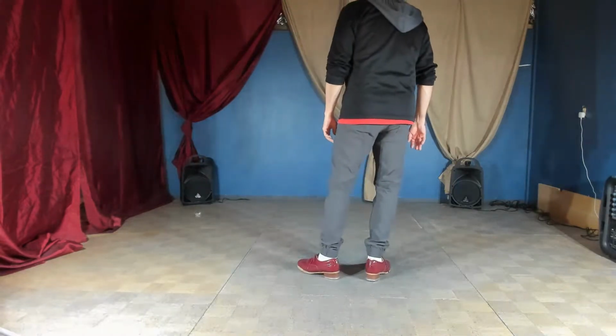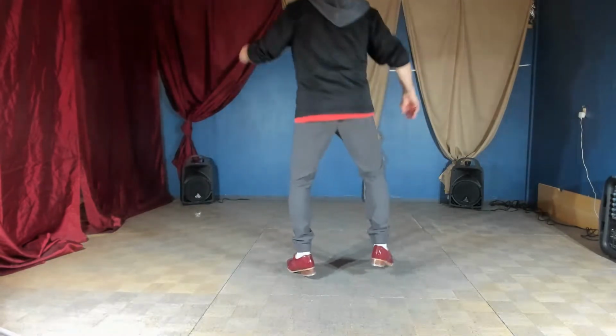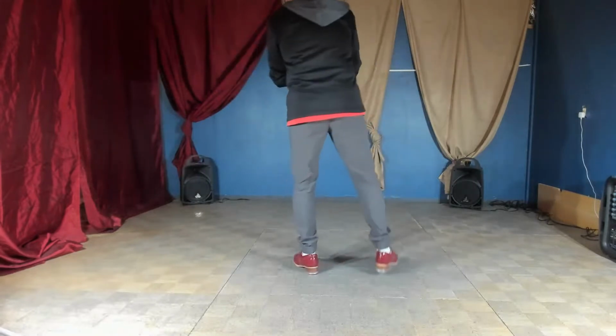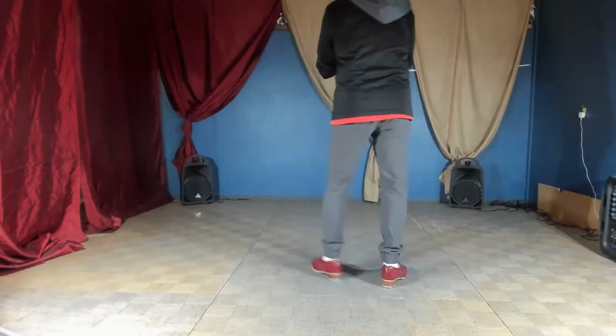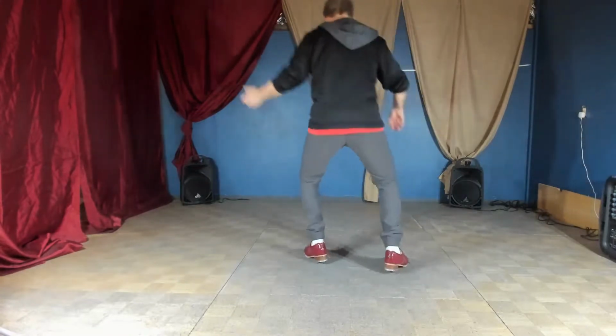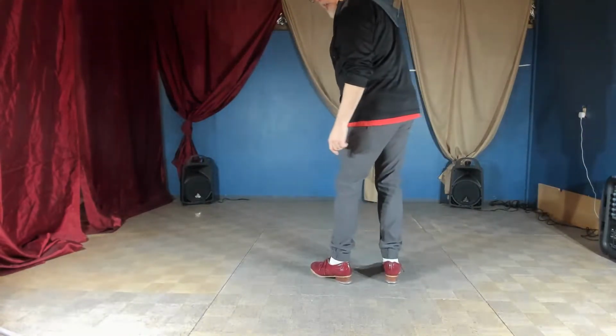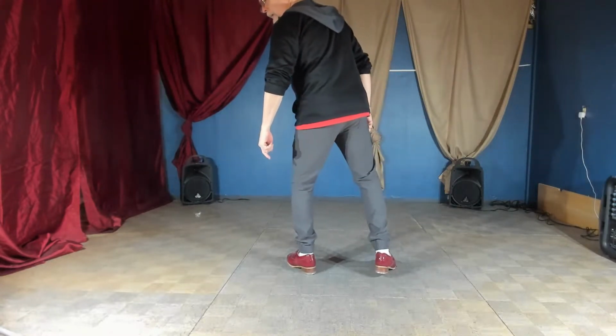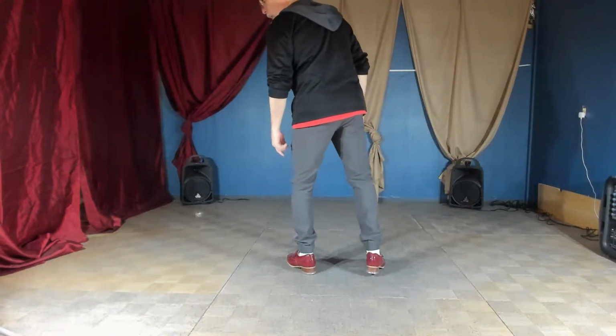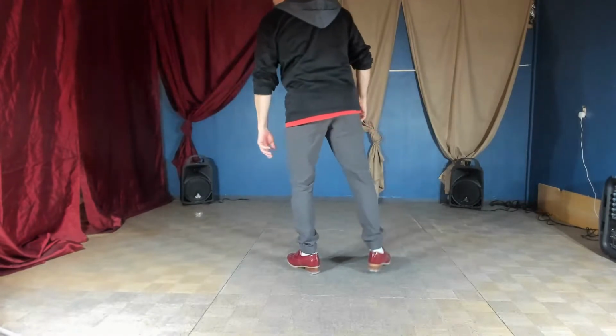Okay, so let's do a quick review of the last phrase that we did last week, where we did flam, flam, flam, flam. And the last flam is 2 heels at the same time. It'll be the left heel drop and the right heel scuff at the same time, or flamish.